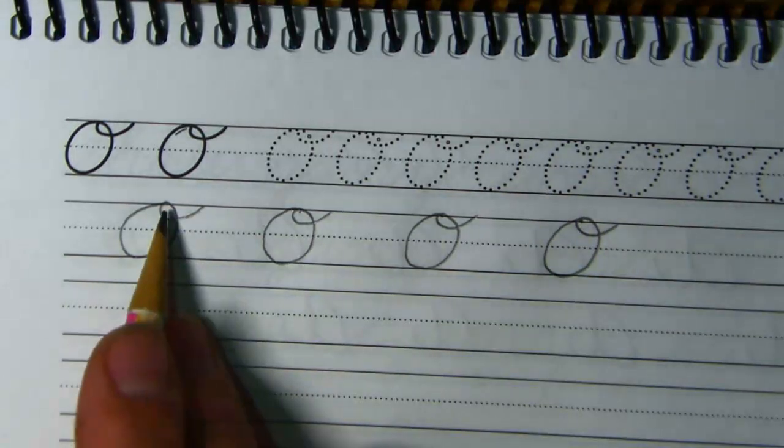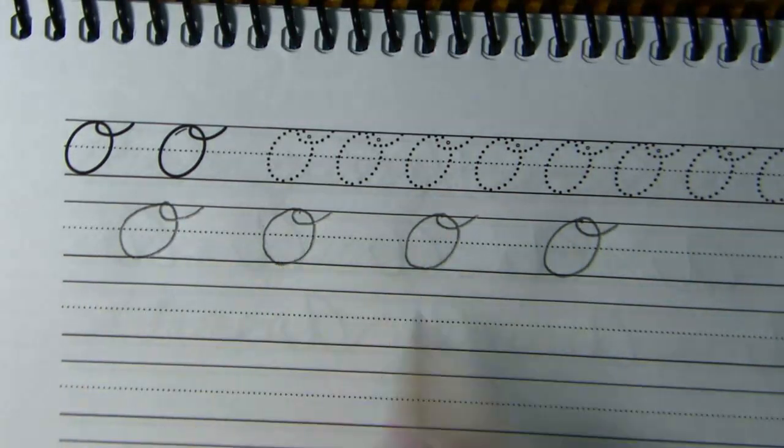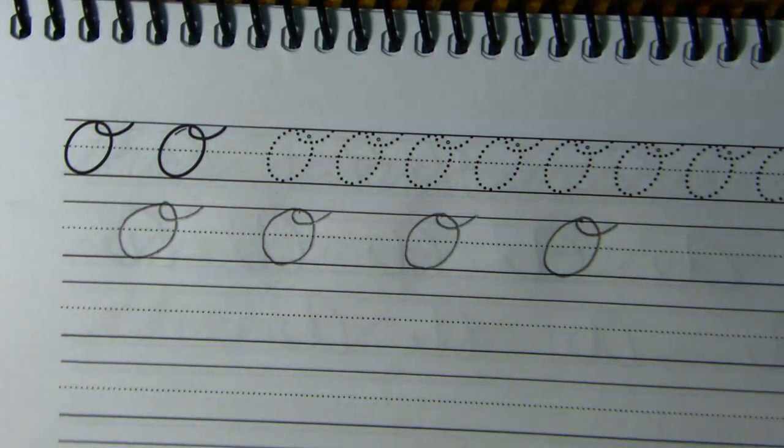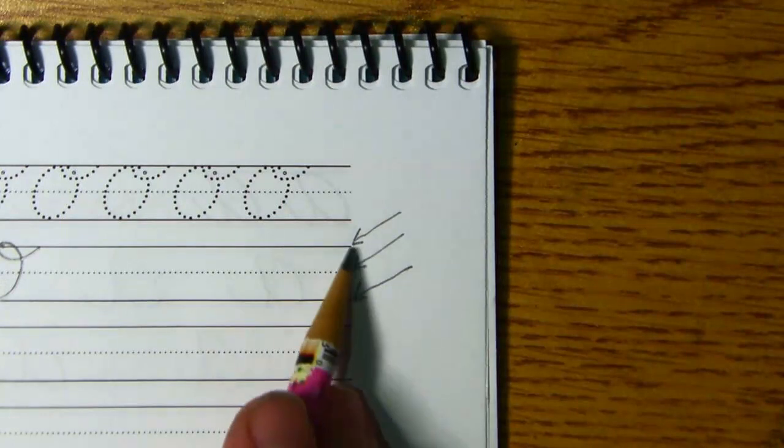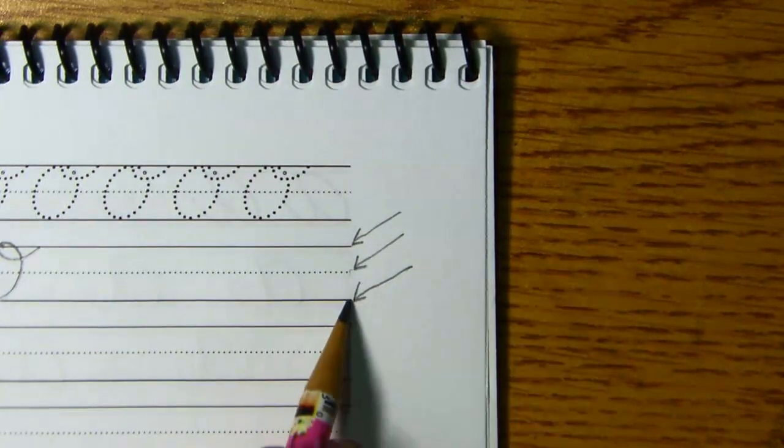You want to make sure you're hitting the lines. Typically, you want to be hitting the top line, the bottom line, or the middle line. That's the whole purpose of these lines right here. You want to hit the top, hit the middle, and hit the bottom.